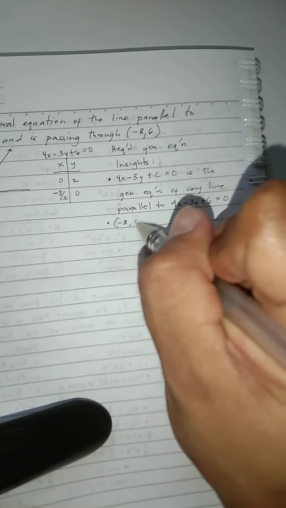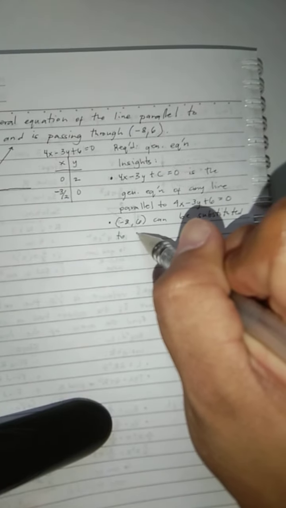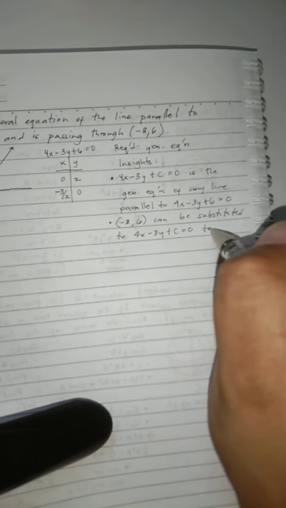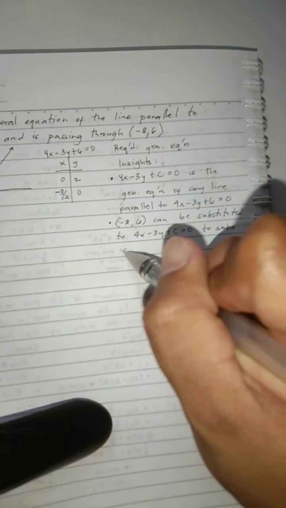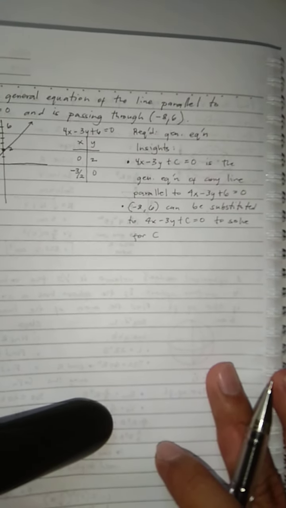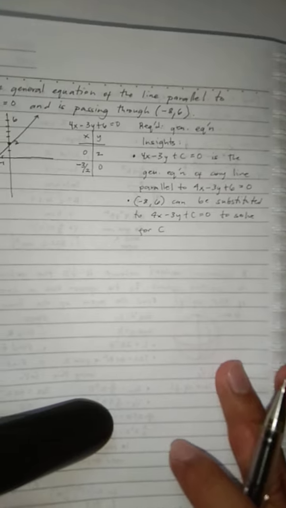Now (-8, 6) can be substituted into 4x minus 3y plus c equals 0 to solve for c. The key here is to substitute the values for x and y so that you can solve for c. Once you have c, you can write the general equation.